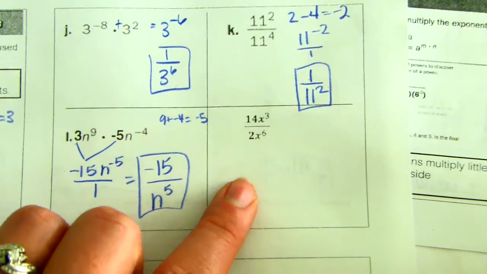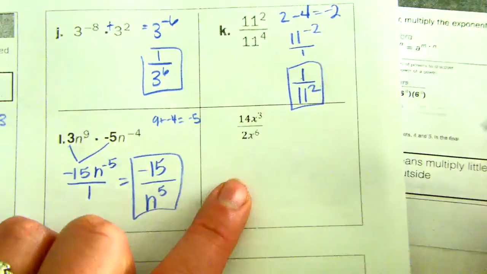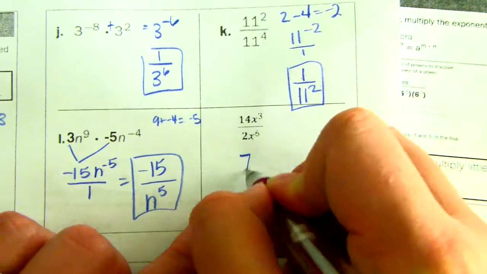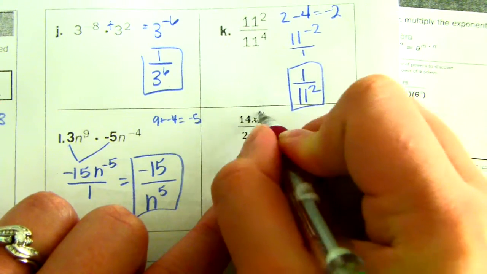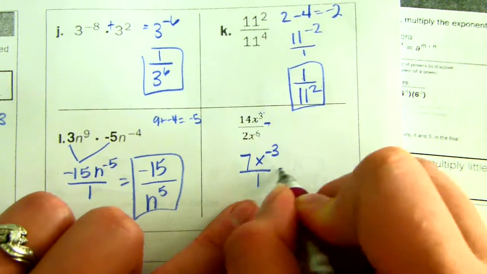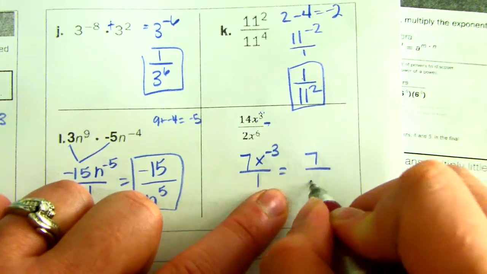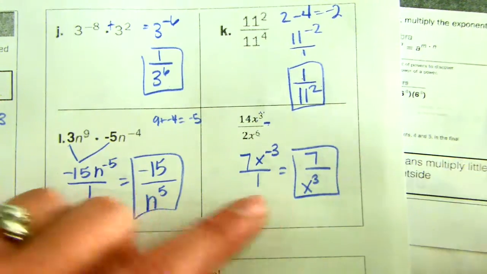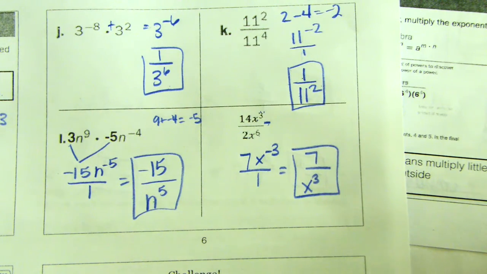This next one is a division problem. We still divide the numbers like normal, so 14 divided by 2 is 7. 3 minus 6 is negative 3. 7's happy, x is not. 7 stays, x to the third moves to where it can be positive. Okay, so then moving on to slide 7.